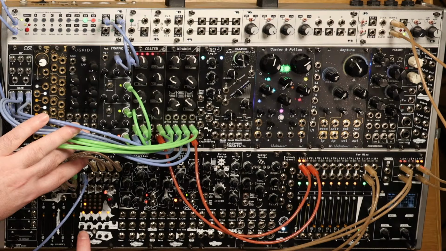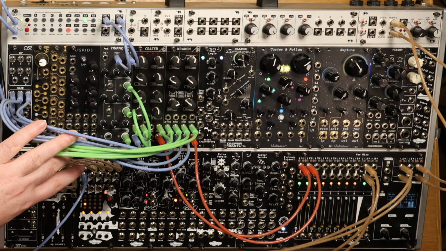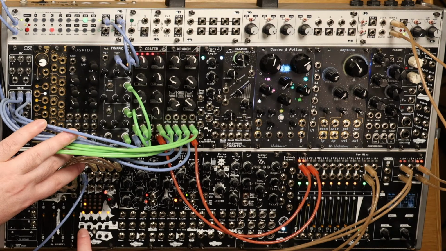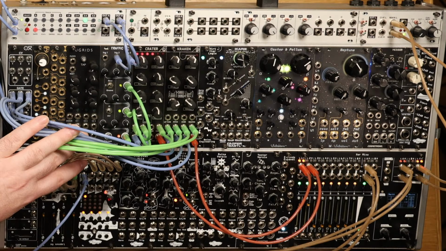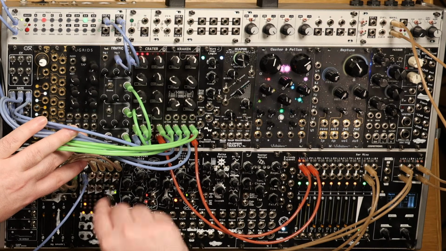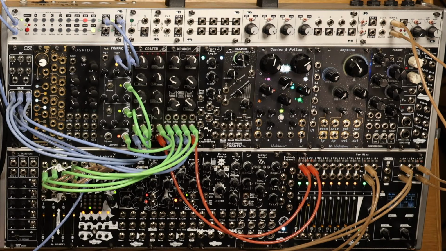And similarly with, wait, is that right? Yeah, that's right. So that one, and then we also want zeros on this step. And I actually need a reset on this.